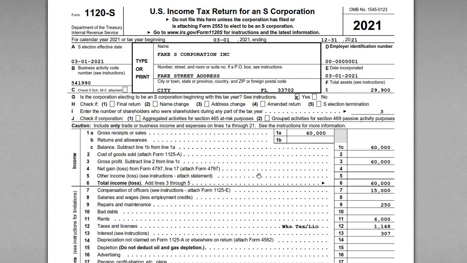Okay, for this video, I wanted to go through a very simple tutorial on how to complete an initial year Form 1120S for an S corporation. So the example we're going to be going through, like I said, is going to be very straightforward, just some simple income and expenses, a couple of shareholders.